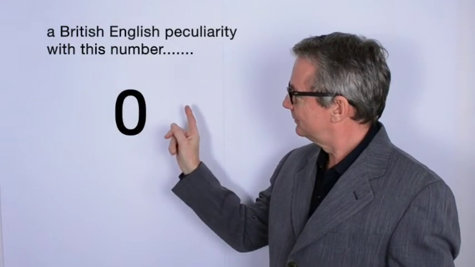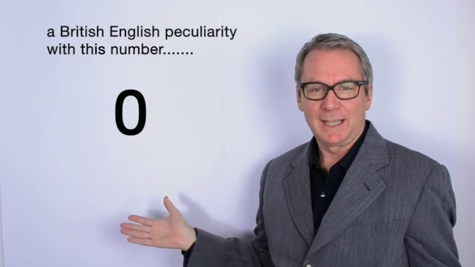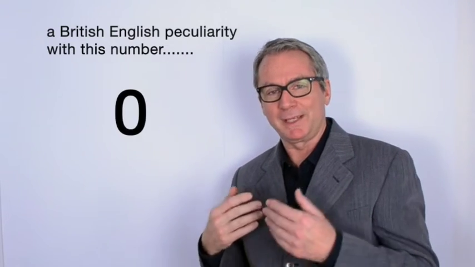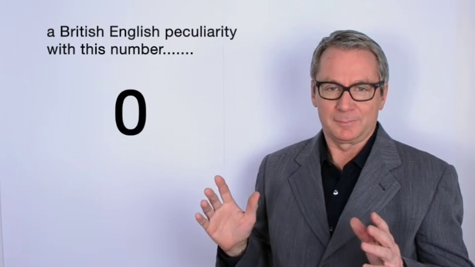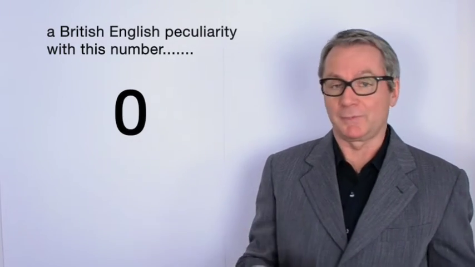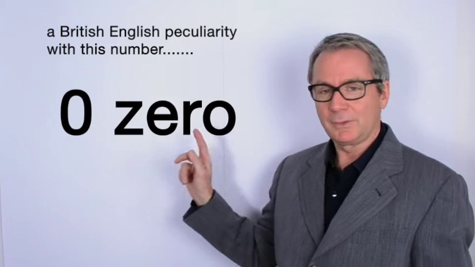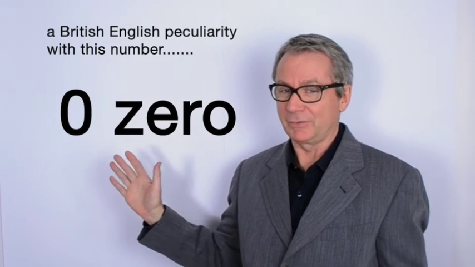Here's an interesting number to say. How do you say that number? Again, it does depend whether you're speaking in British English or American English. Because most Americans, actually all Americans, and a lot of English speakers internationally, would use the word zero for that number. It's a 0.